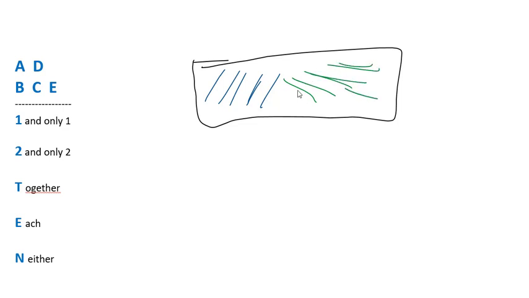I'll use a different color here. And so we can separate them into two groups. I don't know, call them group A and group B. Group A and group B. Question is how many treats are served?